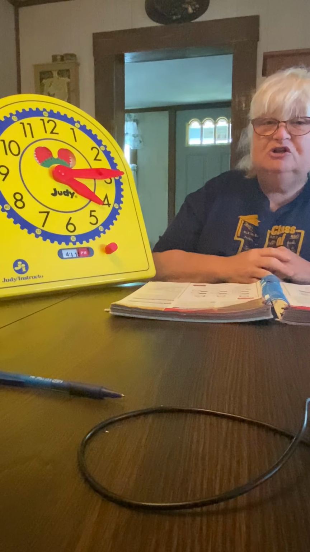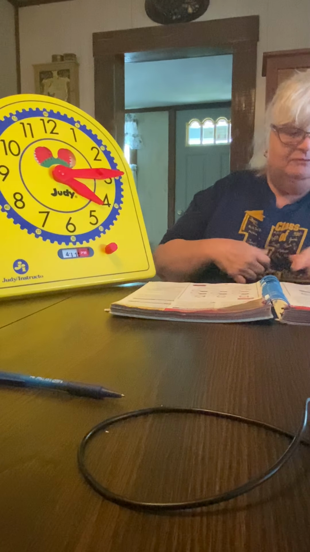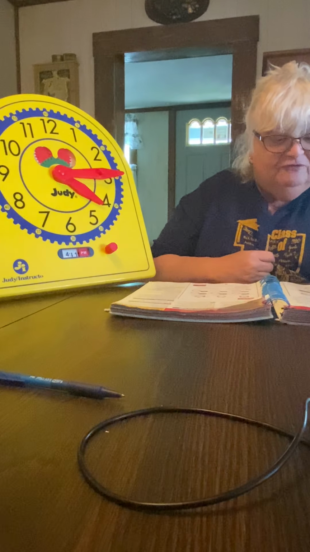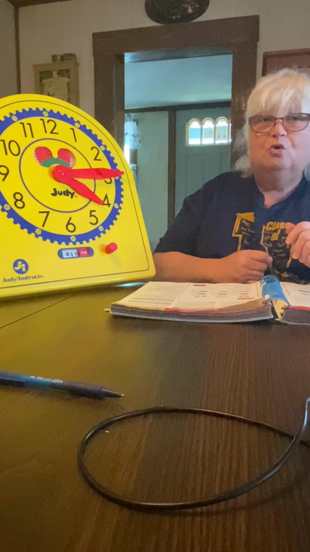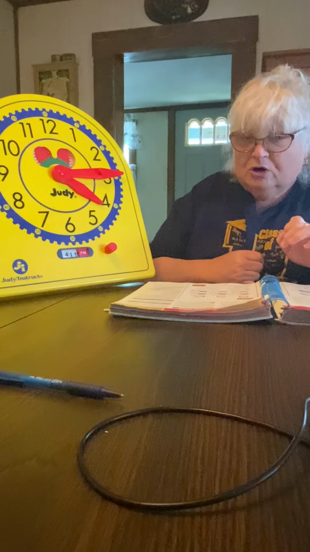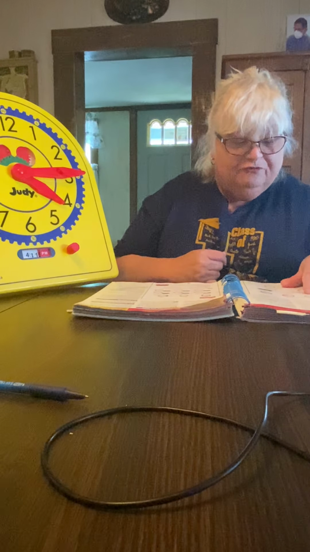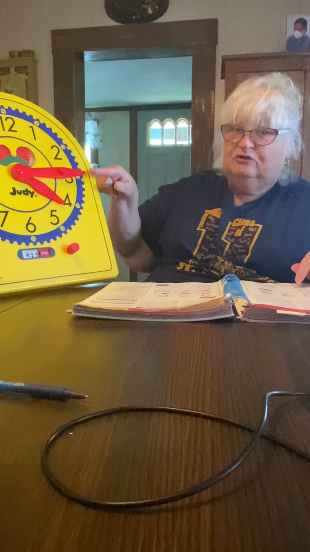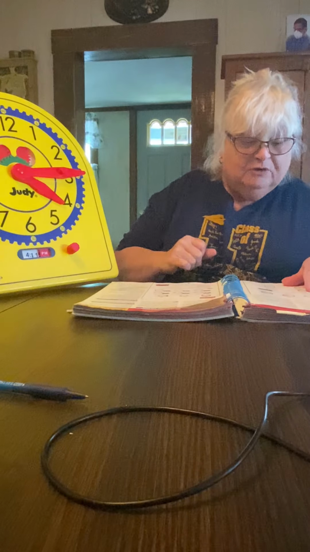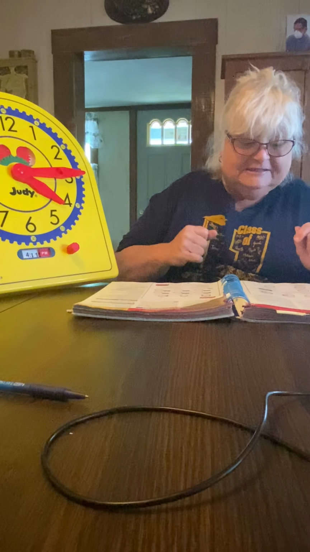So I'm on page 317 in your chubby book, and I want to look at the top there. Okay, look at the example. It says there are 15 minutes in a quarter hour. All right, that makes sense. 1/4 of the hour, just like we did in our fractions. So 4:15, which is on my clock, is 15 minutes after 4, and we can also say it's 1/4 after 4. Okay, there's two different ways to say it.